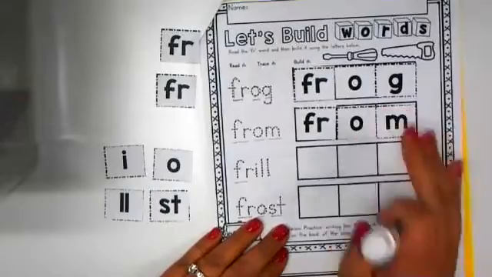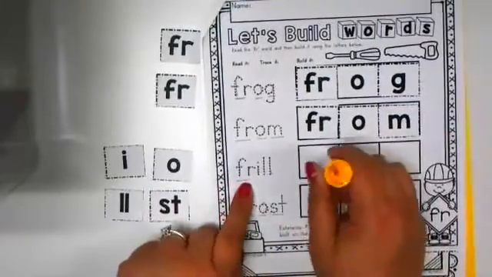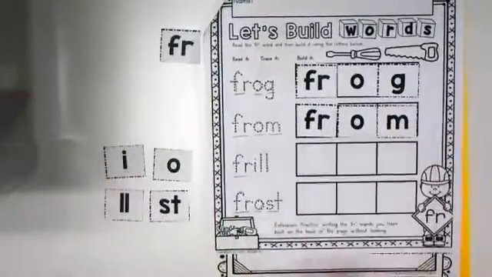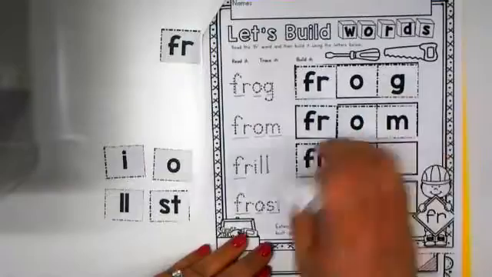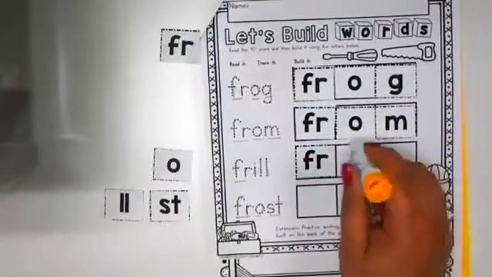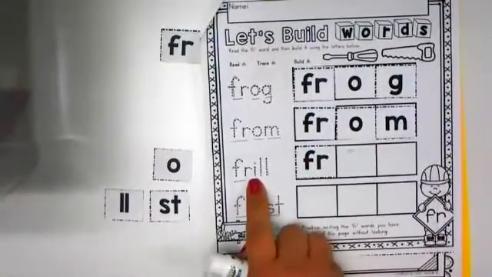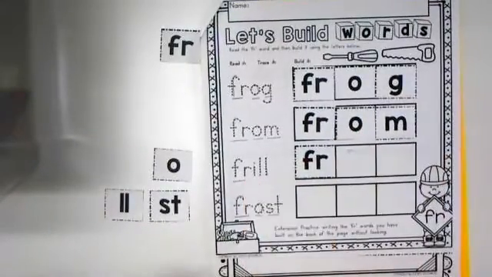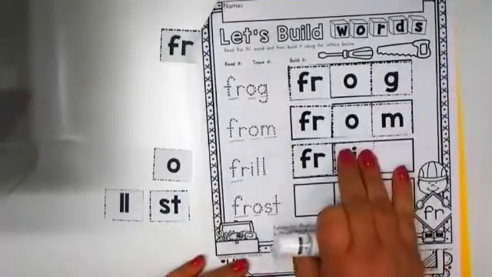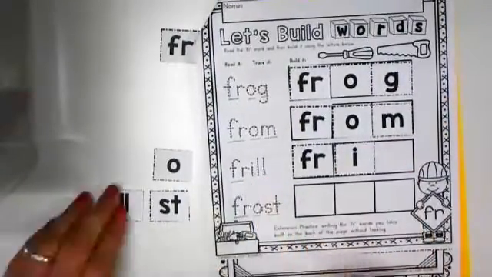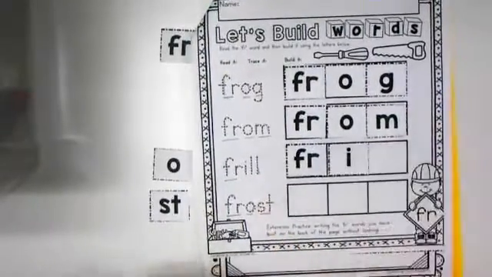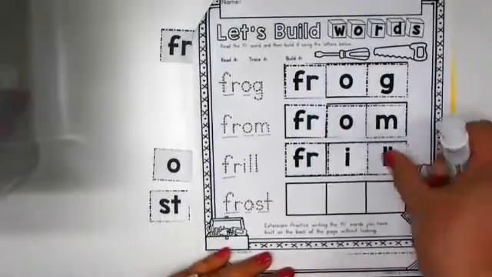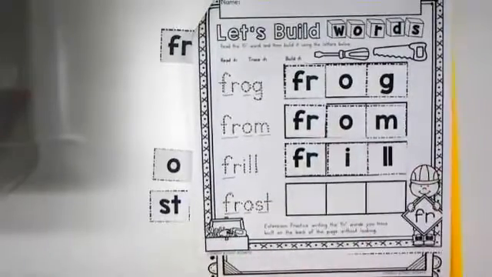There we go. The next one, frill. F-R. And then we know the next sound is an I, because I says if, and then a double L at the end, like that. Okay.